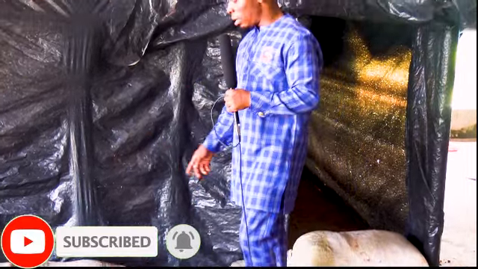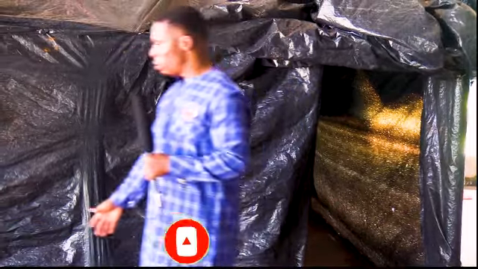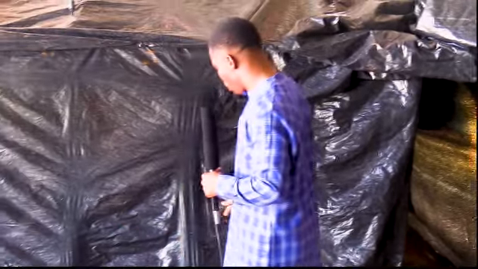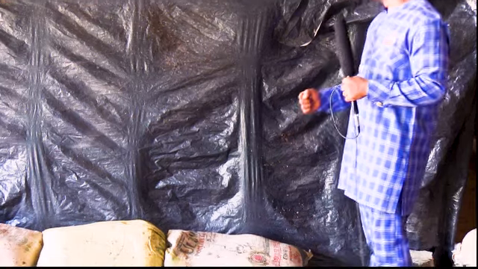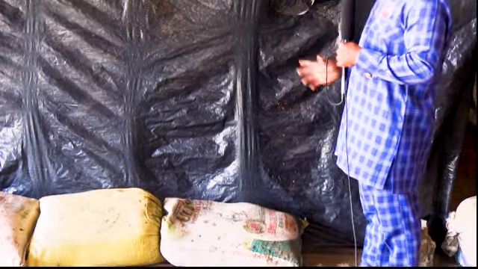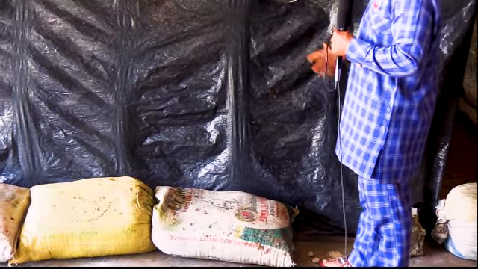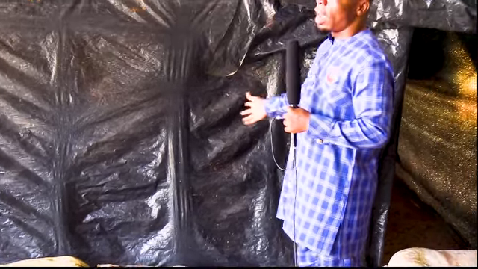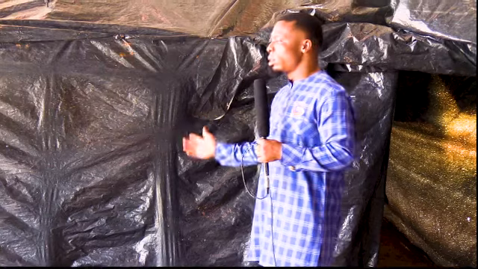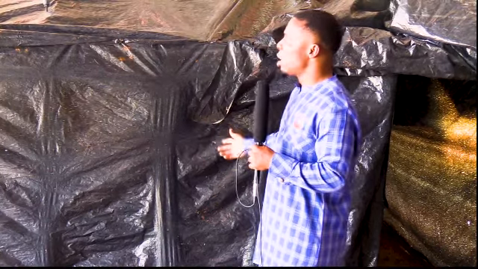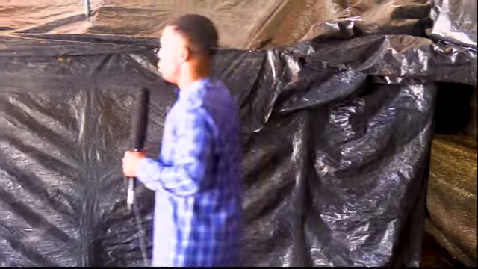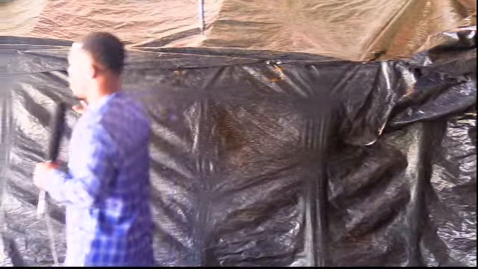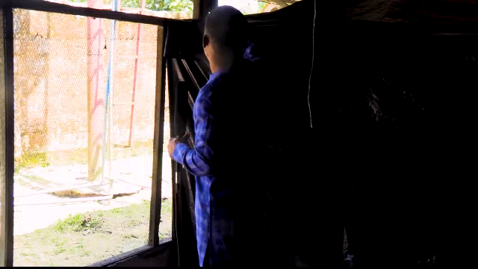So you tag it, and you place something like this on the wood so that it will be strong. Breeze won't be blowing it up here and there, thereby allowing the heat to go out. So with this now, the place is tight, and all this place is covered. Everywhere is covered. The top is covered.